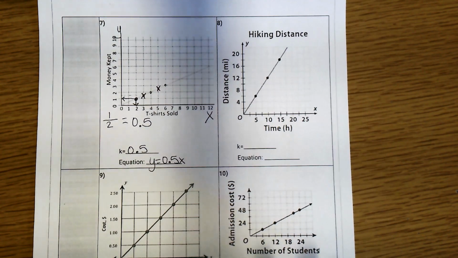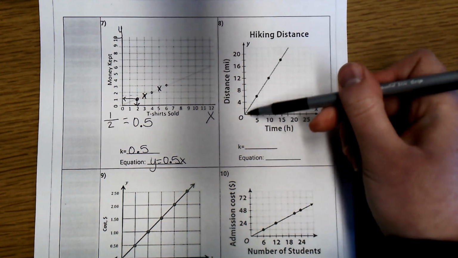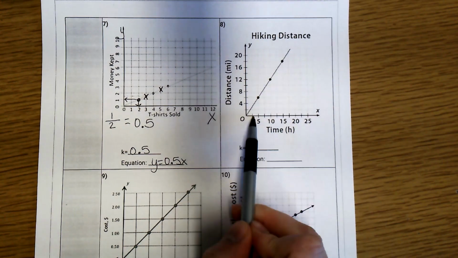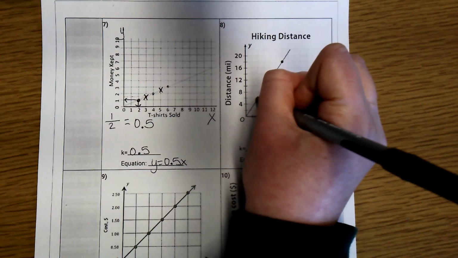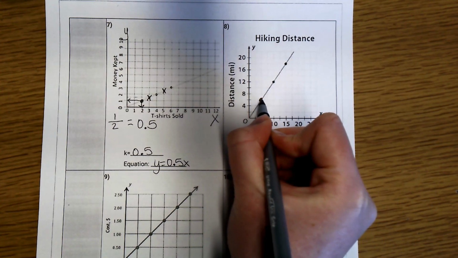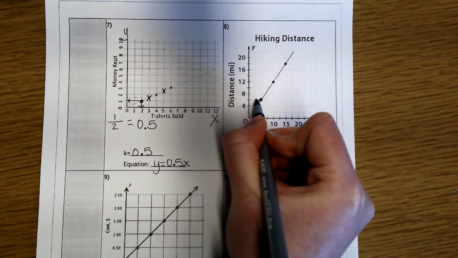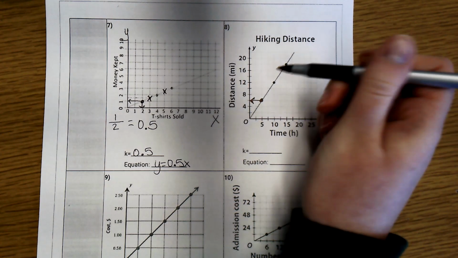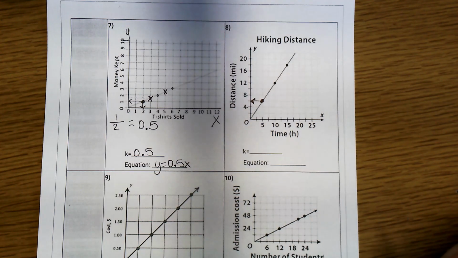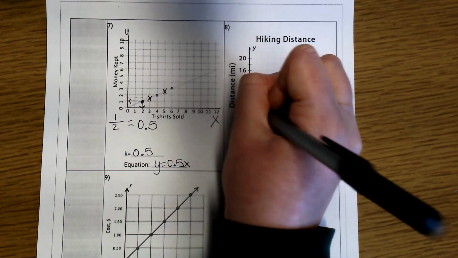Let's try another one. So here's our y-axis and here's our x-axis. I'm picking a point. I'll take this one. I'm going to slide over and get my y value, which means the number just between 4 and 8 is going to be a 6.